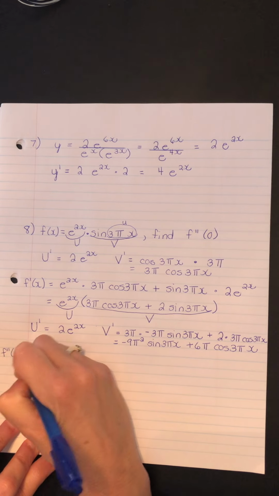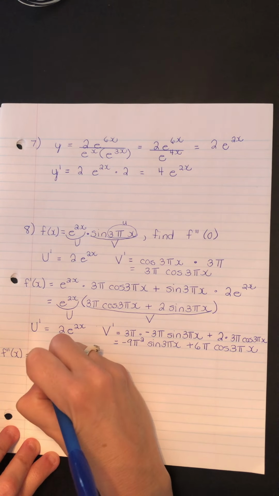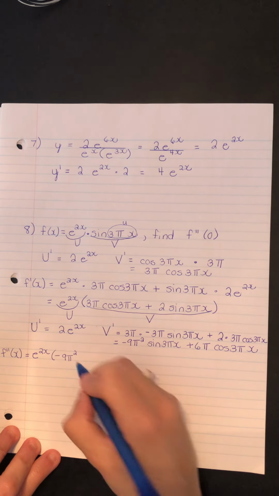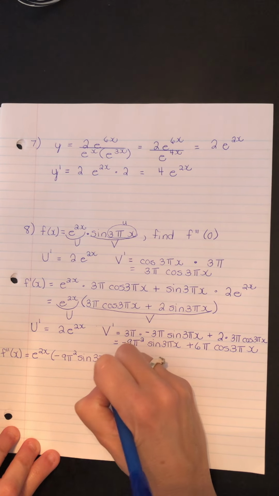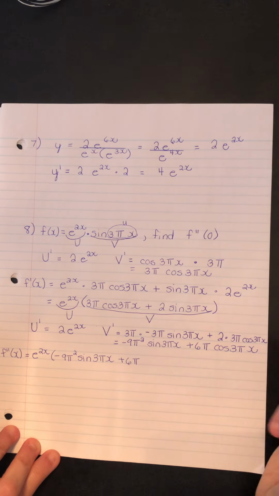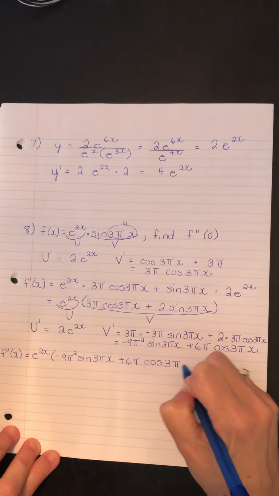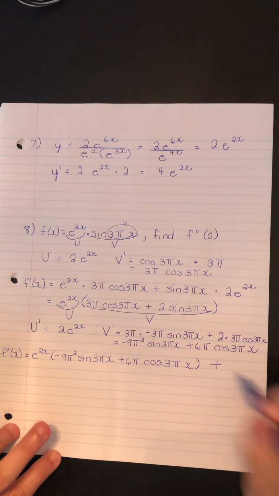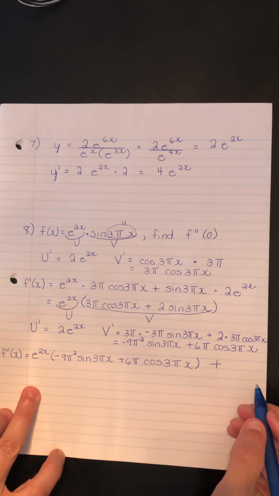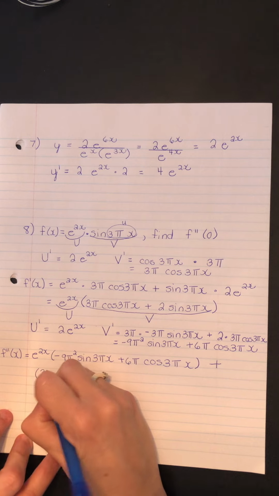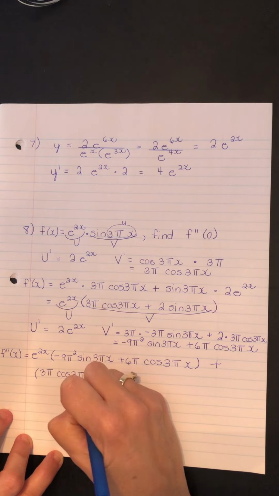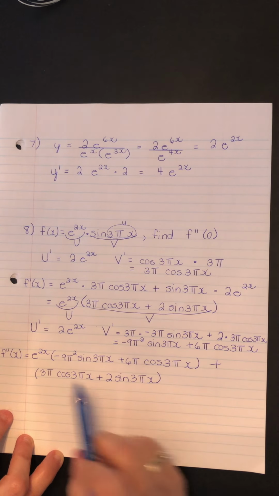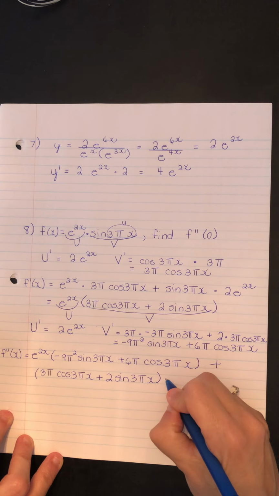F double prime at x is, so we go u times v prime, okay, so that's u v prime plus, I'm going to go to the next line, plus v is this whole thing, uv prime plus v times u prime.